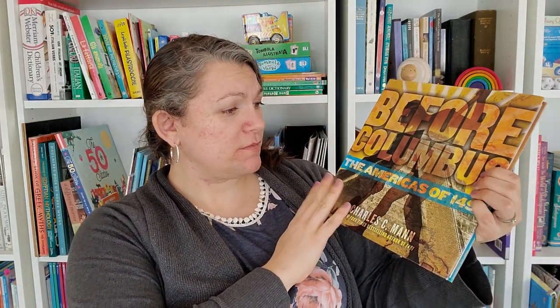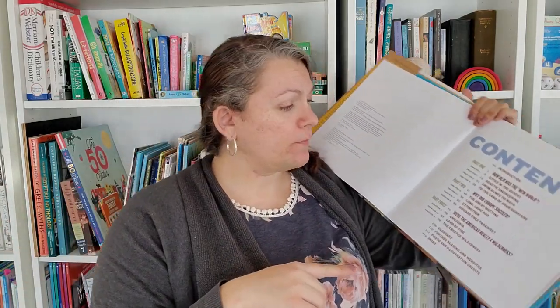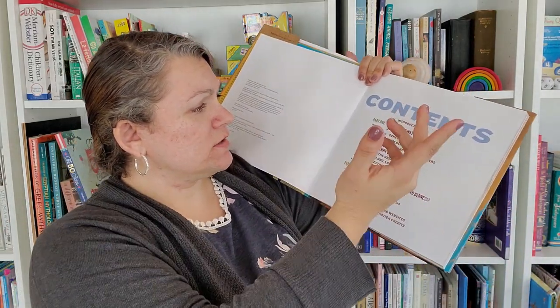It's Before Columbus, the Americas of 1491. I think this goes along with the book 1491, which is more of an adult book, also fantastic. We read a few chapters of this, just the really earliest ones, going through how old was the New World from Olmec to Maya. So we covered the Olmecs a little bit in this as well, which we had touched on in our ancient history year. We just read through until we stopped before the Europeans came over.